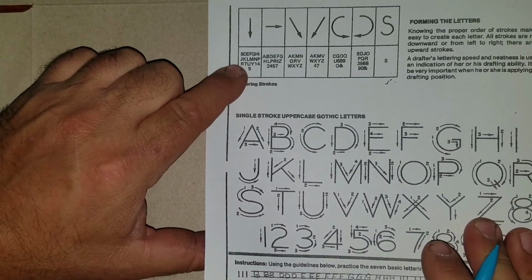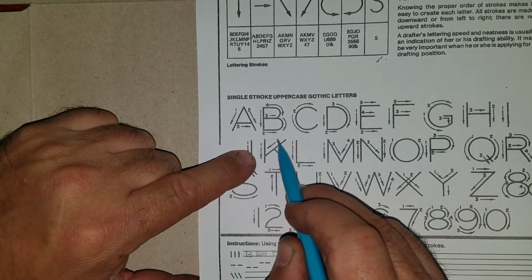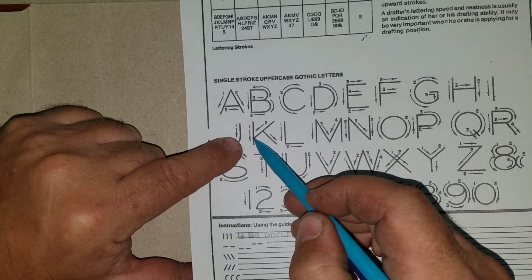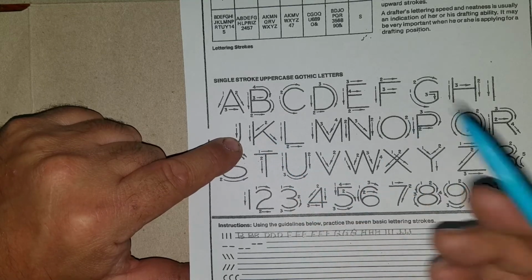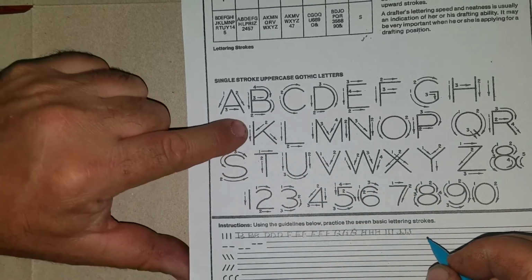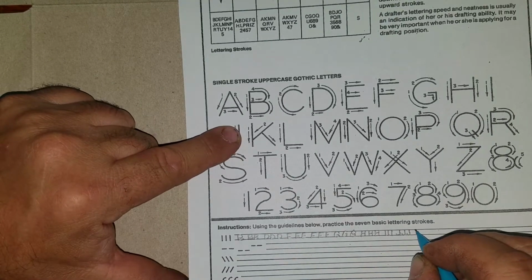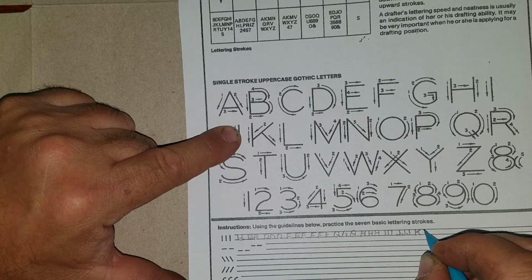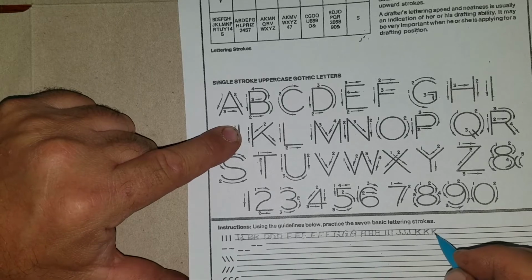Next letter in our sequence is the letter K. Pay attention to how the letter K is made. Down, down and back, and then forward. So let's see if we can do that. I like to keep my finger right next to the letter that I'm working on. That way it's just a quick reference. Now I goofed that one up, but that's okay.